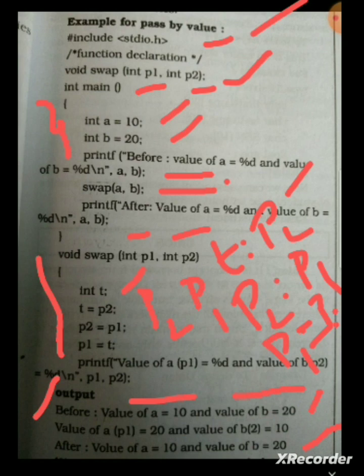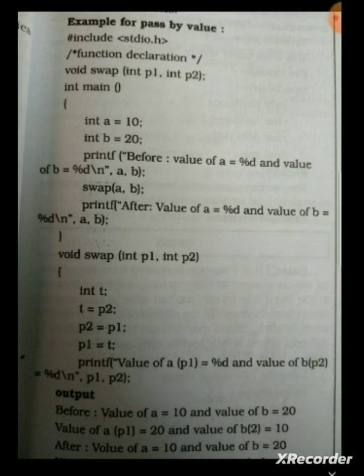So here while printing, value of P1 is P2 value. What is P2? 20. And value of P2 means P1, that is 10. So the interchange happened here. P1 became P2, P2 became P1. So 20, 10. So the swap function is executed.